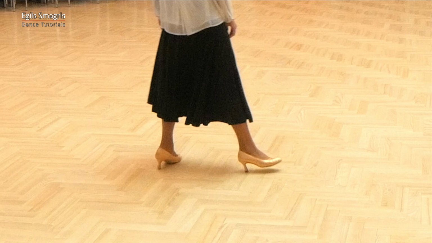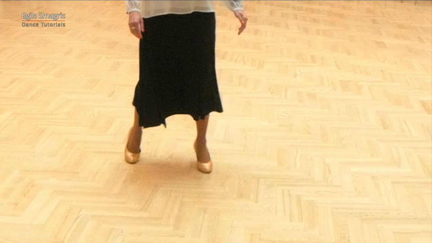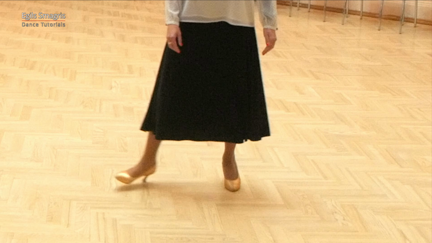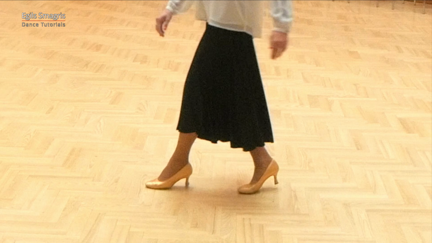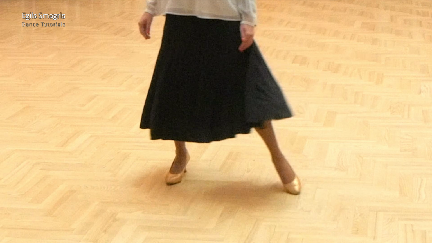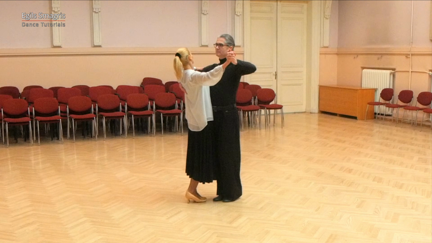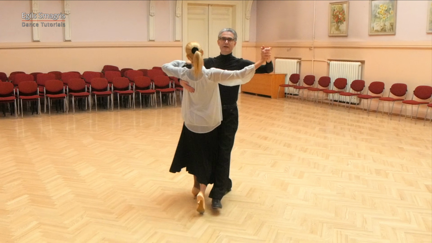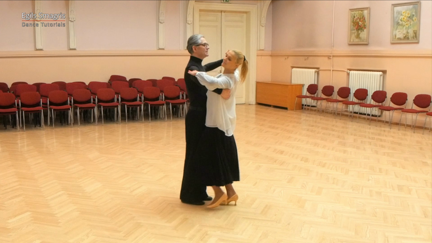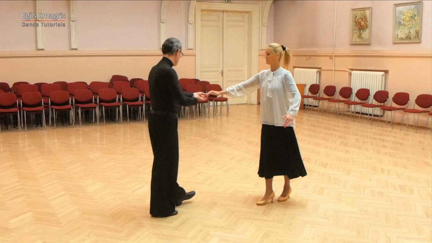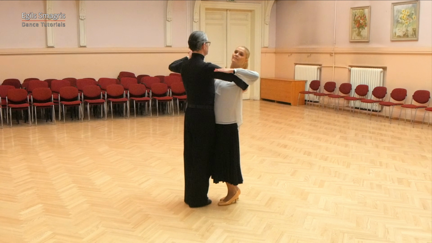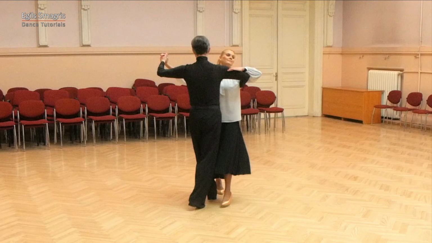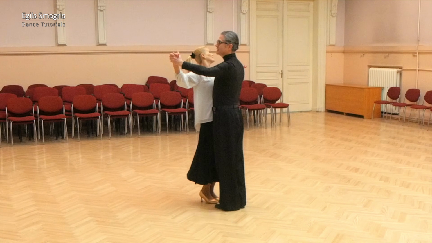Lady's underarm turn: to side in promenade, forward in promenade, turn, side close. And again, lady goes to side in promenade, forward in promenade, turns, side close. And now with teaching count, and slow, slow, quick, quick, slow, slow, quick, quick. And from opposite direction with count, and slow, slow, quick, quick, slow, slow, quick, quick.